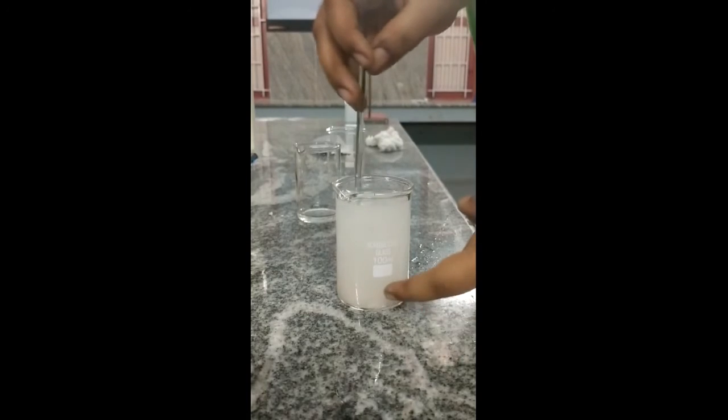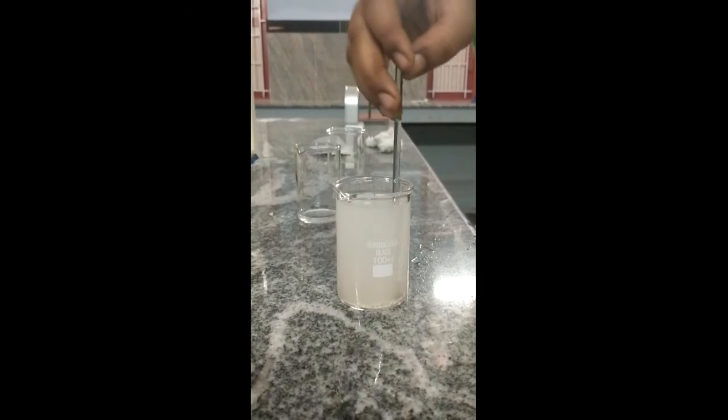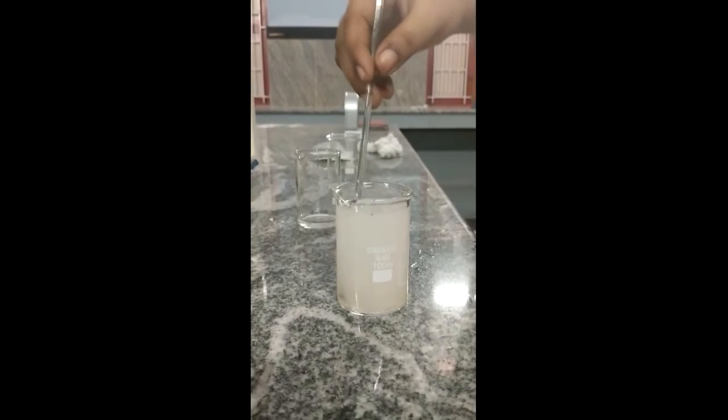See, it is dissolved, right? The color of the water changes. After a few minutes we will check whether it is sedimenting or not.